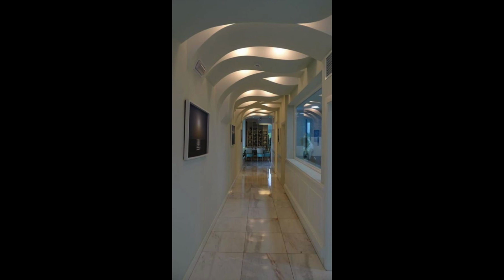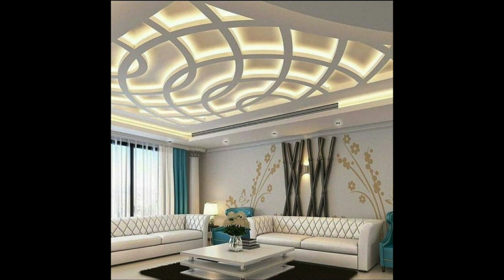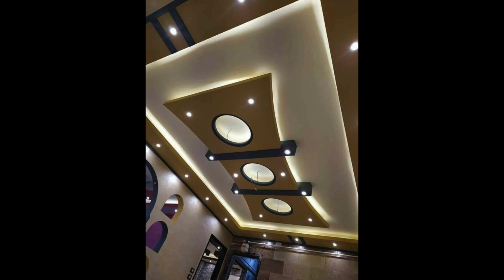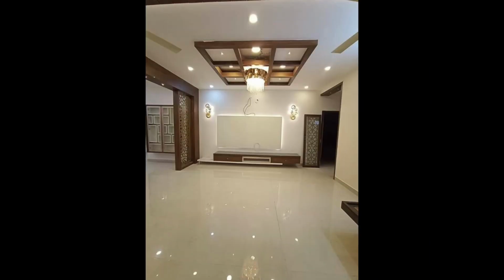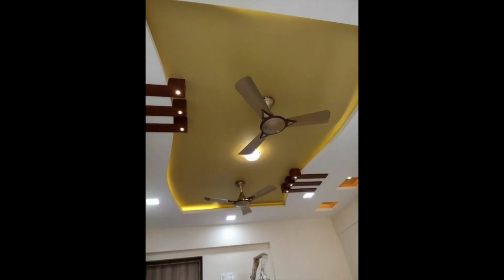Wood is a more expensive option for fall ceilings, but it can add warmth and natural beauty to a space. Wood fall ceilings can be made from a variety of different types of wood, including pine and teak, and can be finished in a range of stains and paints to match the existing decor. Wood fall ceilings are best suited for spaces with a rustic or traditional design aesthetic.